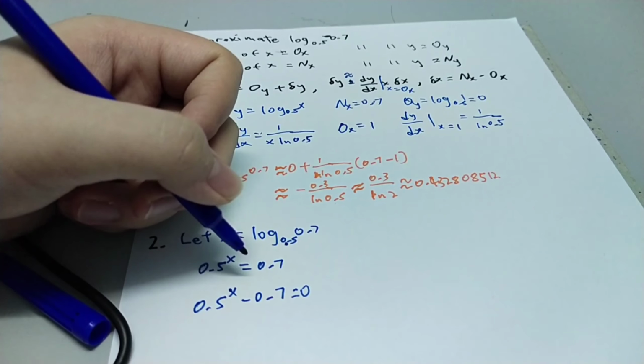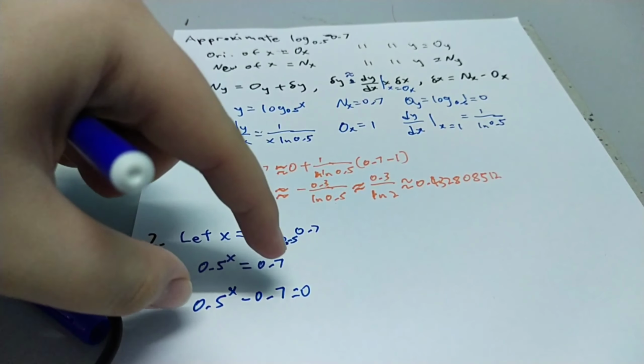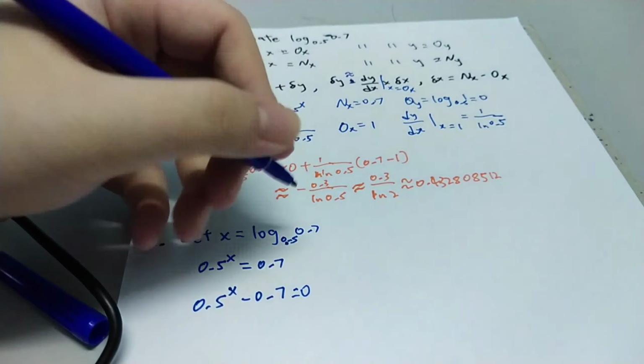So we can finally use the Newton-Raphson method because we have made one side equal to 0, and then we set this as f of x. So I will let f of x be equal to 0.5 power of x minus 0.7.